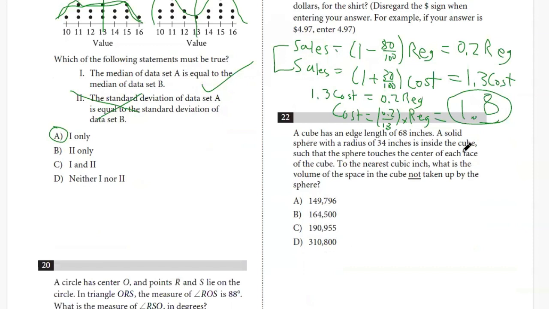Okay, question 22. A cube has an edge length of 68 inches, a solid sphere with a radius of 34 inches inside the cube, such that the sphere touches the center of each face of the cube. To the nearest cubic inch, what is the volume of the space in the cube not taken up by the sphere? Since this is a 3D shape, I'm just going to draw it out anyway. Sorry for my bad drawing. And we pretend that we have some sort of sphere inside here.